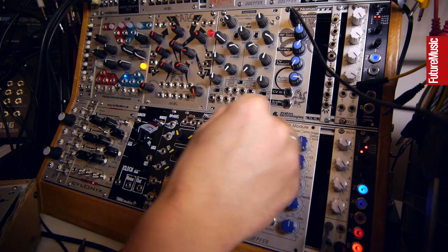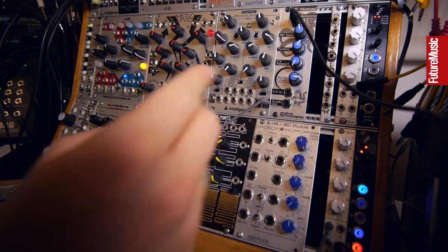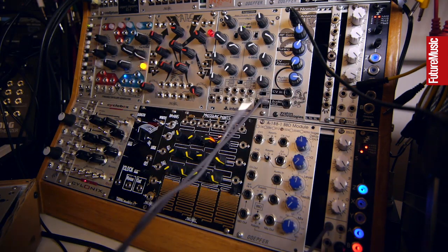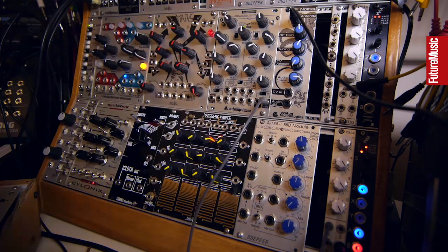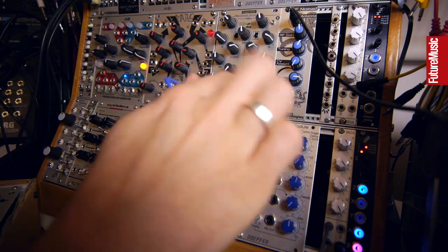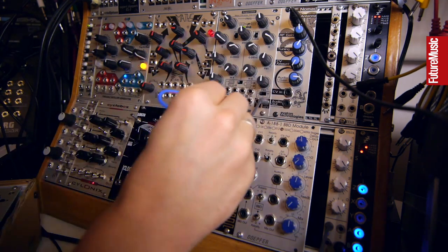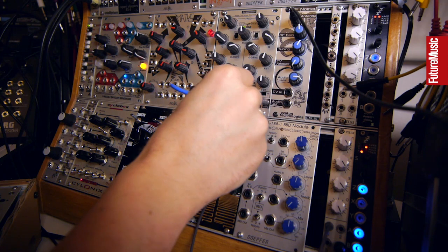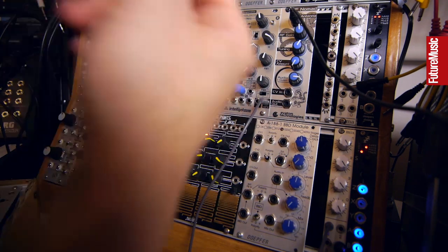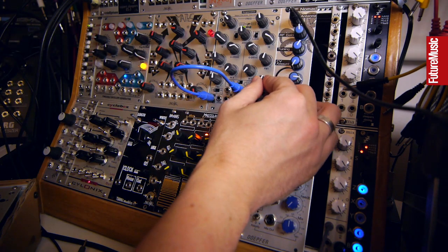So what I can do is take the output B, so that we're just hearing this side, and I take the output of A, and I run it into the FM controls here for B, and then do this.